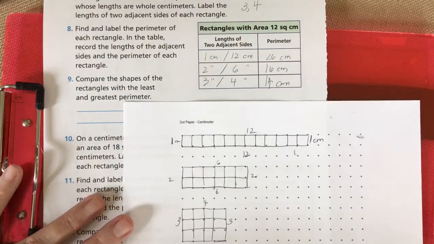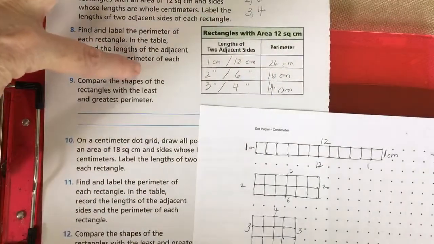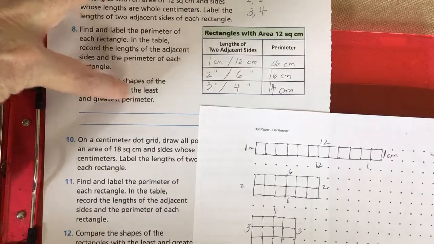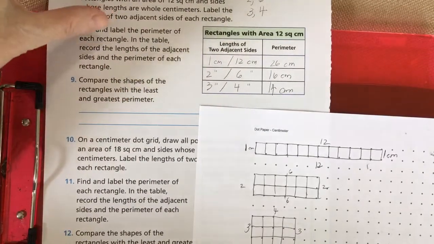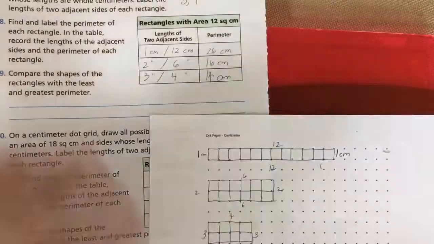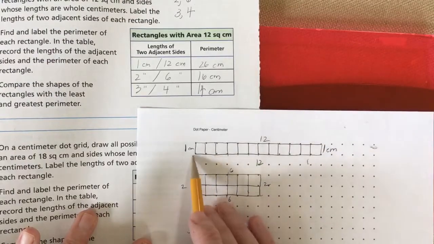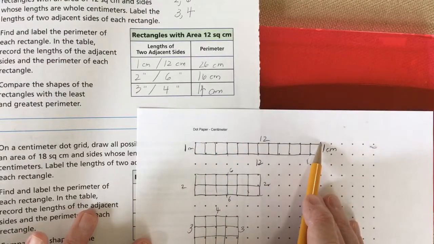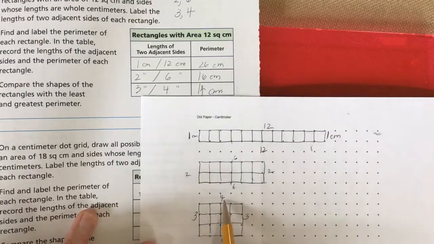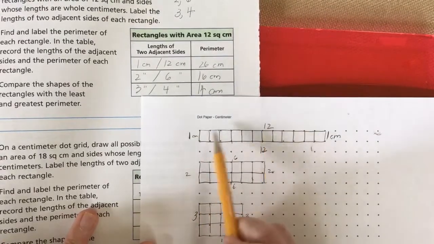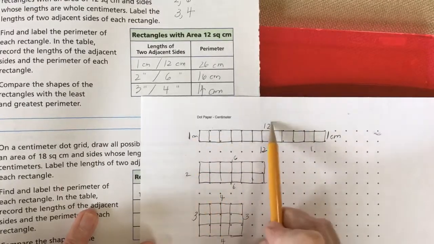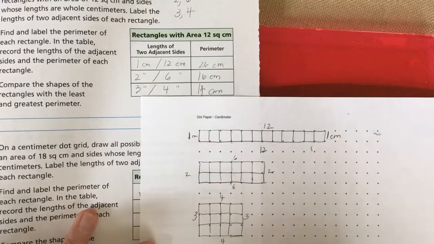All right, now the job here is to compare the shapes of the rectangles with the least and greatest perimeter. Okay, so look at this. The long, skinny one has the greatest perimeter, and the one with the side lengths closest together has the smallest perimeter. In other words, this is 12 and this is 1. That's pretty far apart, right?